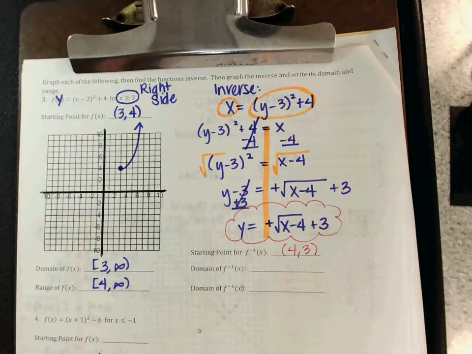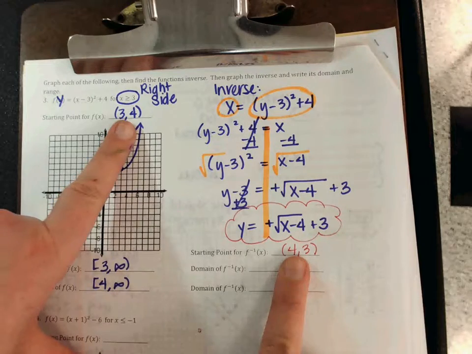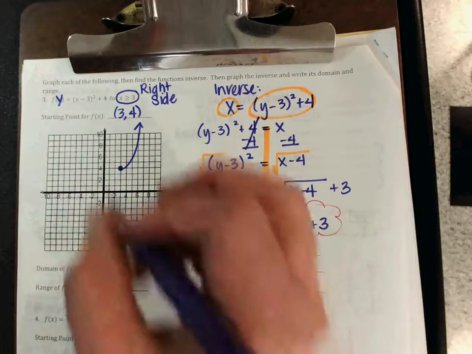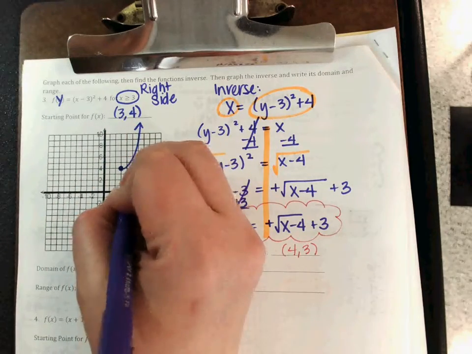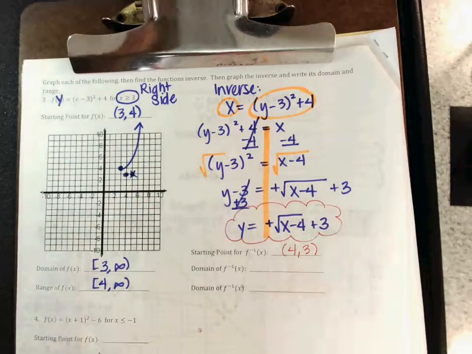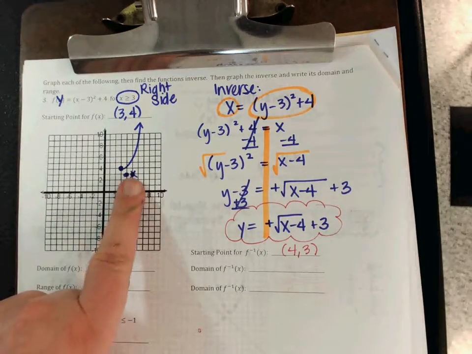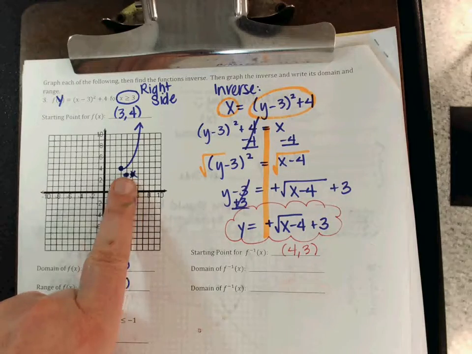And what do you notice about the original point and this point? They're what to each other? They're just backwards. Yeah, they're corresponding, but they're backwards. So 4, 3 is going to go here. Oops. Nope. There. I put the dot in the wrong place. Pretend that one's not there. Okay. So here's 4, 3.